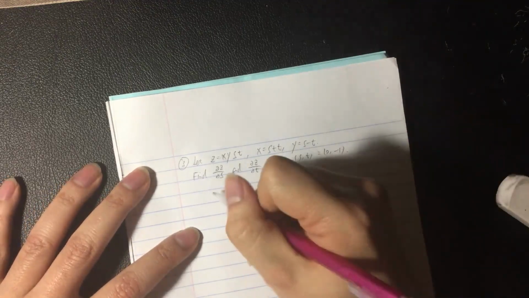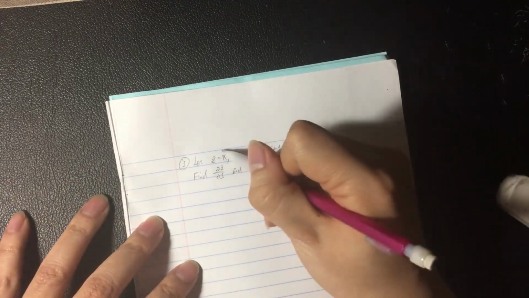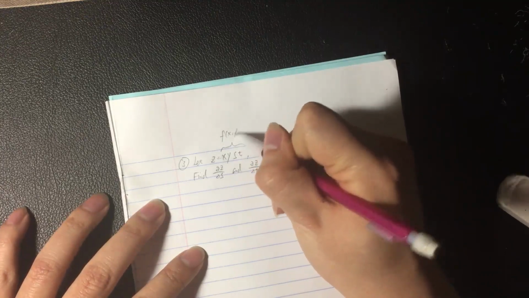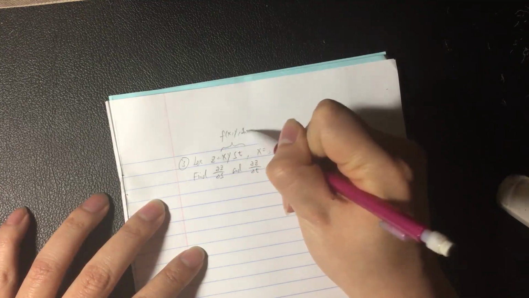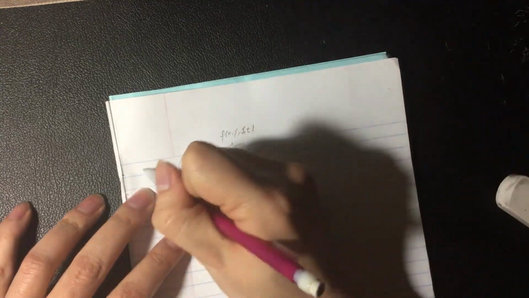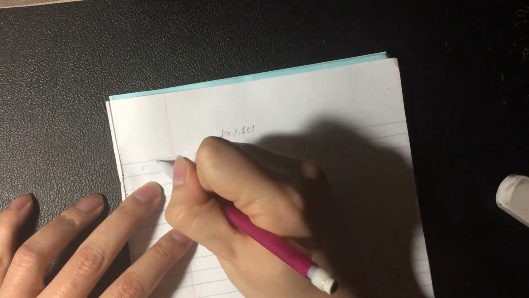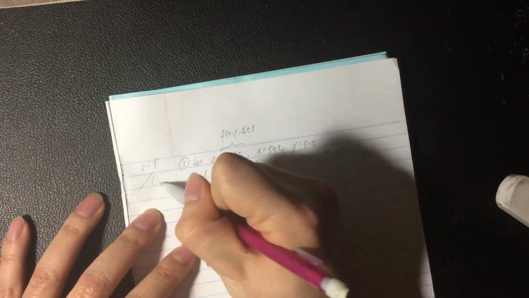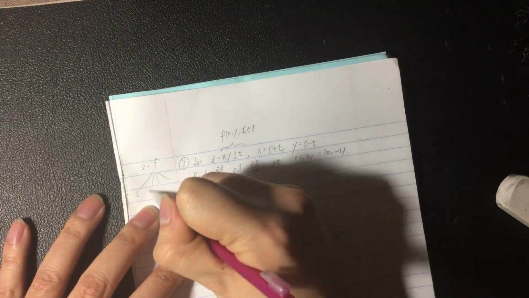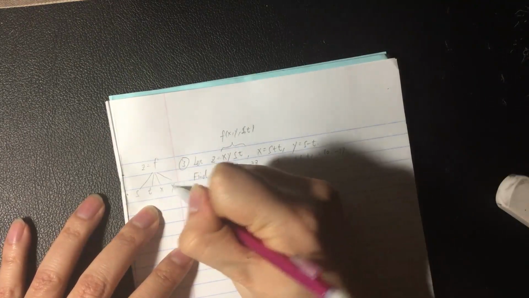So let's draw the tree diagram first. This z is a 4-variable function. The tree diagram looks like this. Z is the same as f, and f has 4 variables: s, t, x, and y.